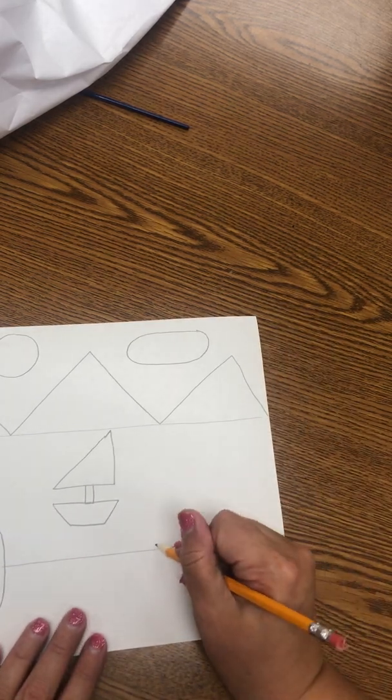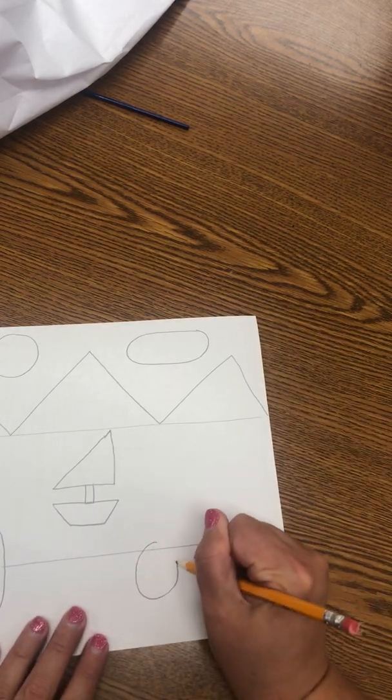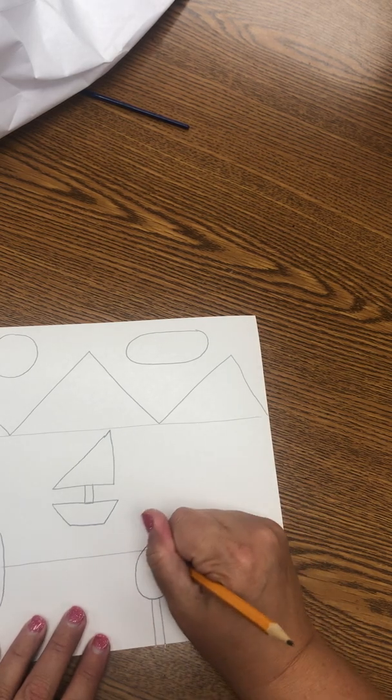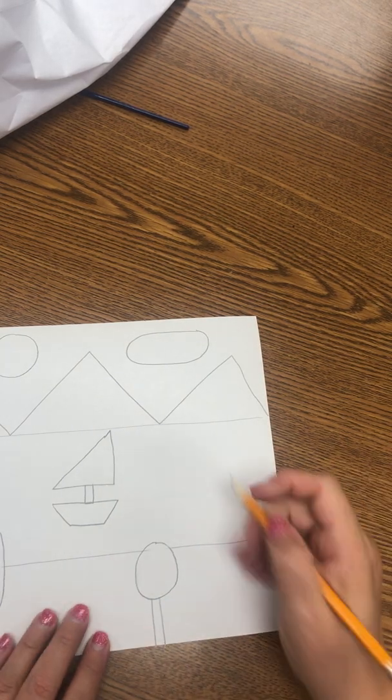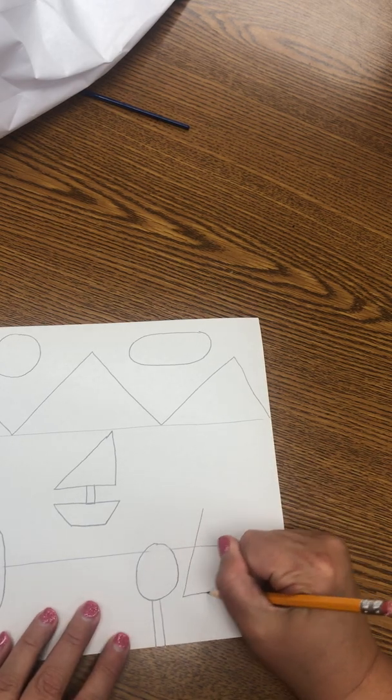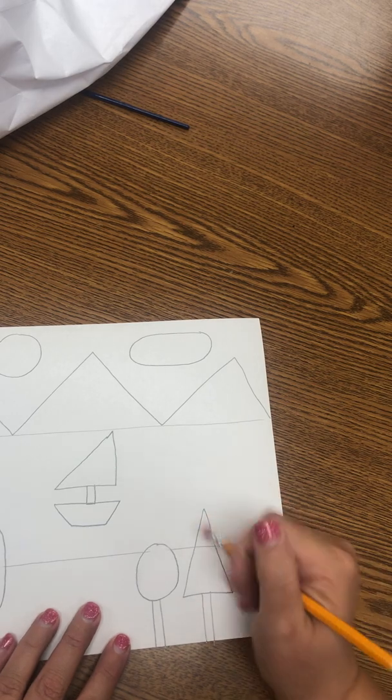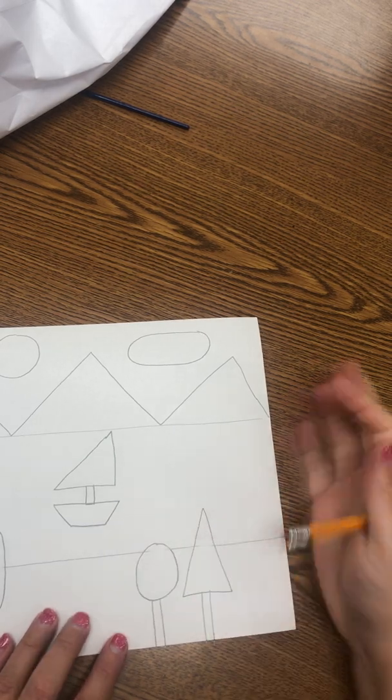I think I'm going to do the same thing over here. I'm going to make some smaller ones. Let's do a circle this time. Kind of looks like a lollipop tree. And then another triangle shaped tree with a rectangle for the tree trunk.